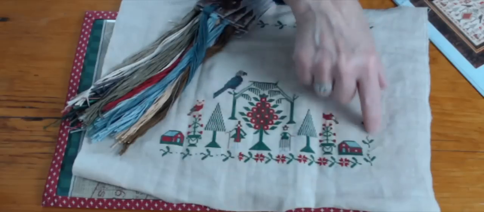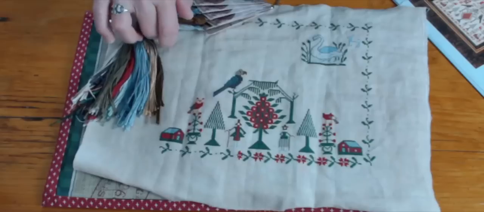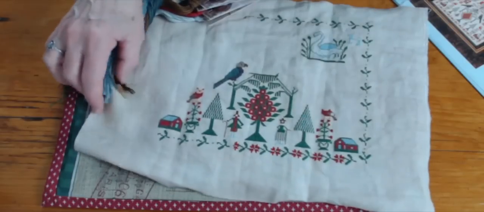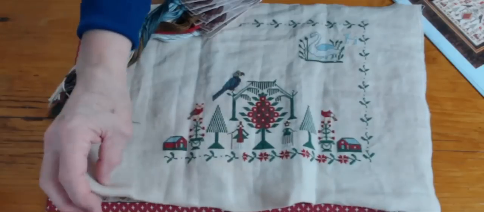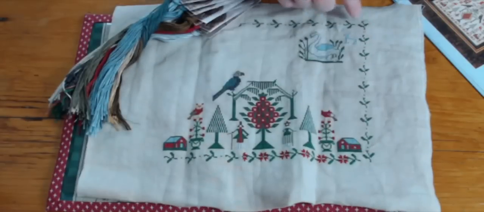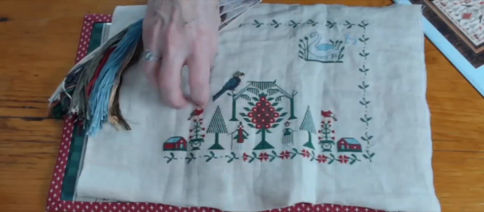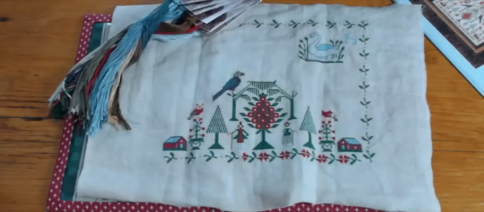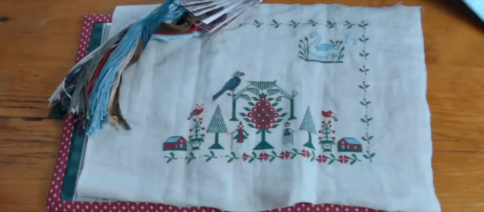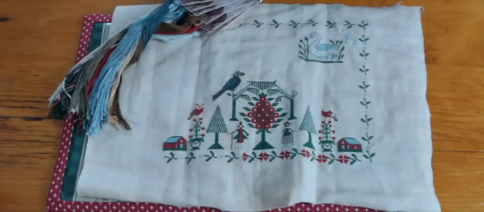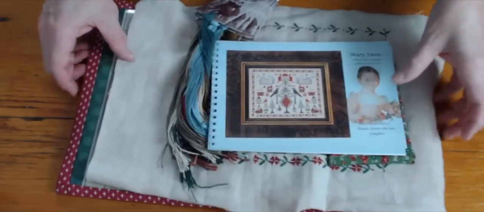This border is what I mainly did this last month, because I didn't work on this very many days. It's a nice rhythmic border. It's easy to memorize the pattern and just keep repeating it. So I'll definitely finish that, and I'd love to fill in these motifs. But this has just been a pleasant. Hands Across the Sea charts are just so beautifully written and easy to follow. So that's been fun. I love Little Mary Snow.